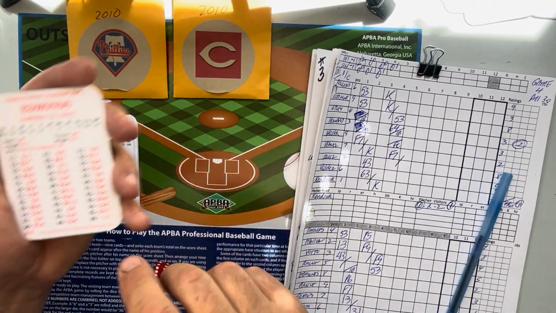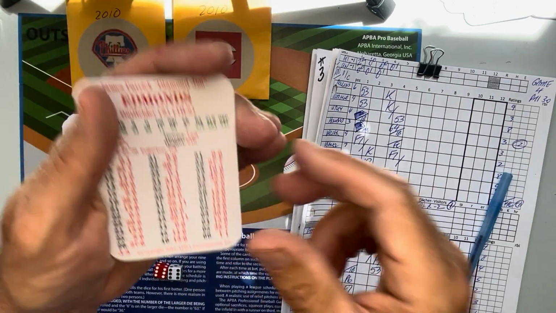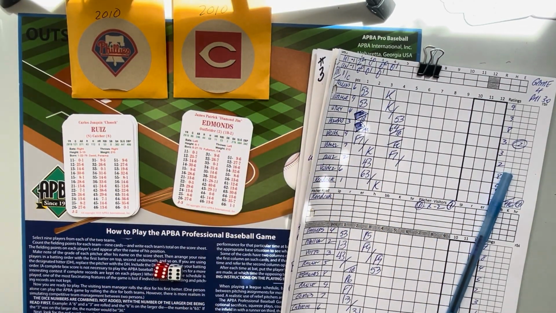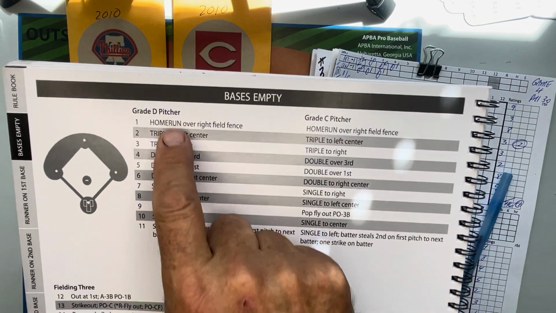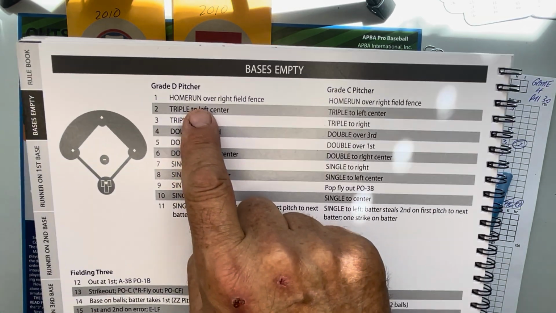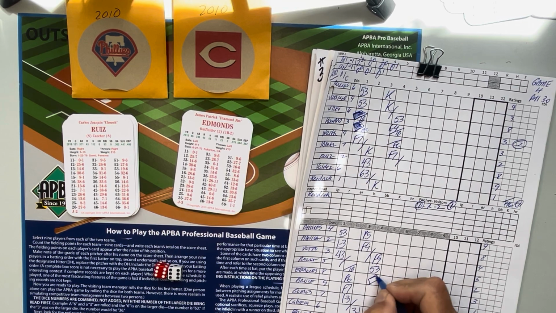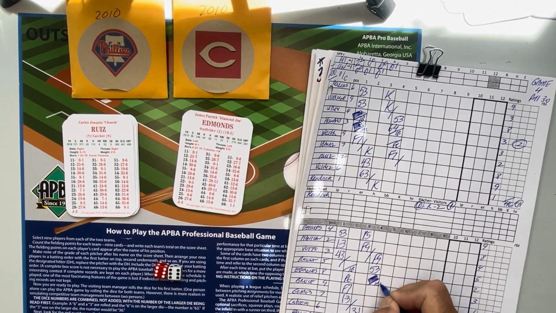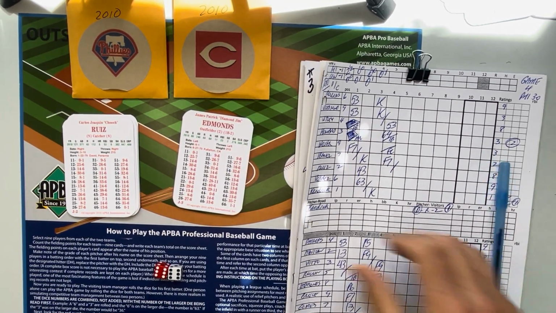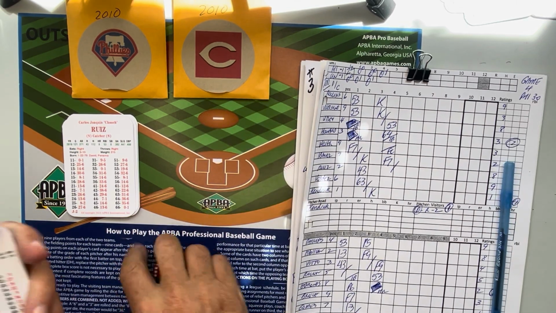We have a 66. That is a 1. So we're going to go to Kendrick as a D pitcher. Number 1, it's a home run over the right field fence. So Jim Edmonds gets the Reds back in it with a solo shot. And it makes it 2-1. So the Phillies are up 2-1.